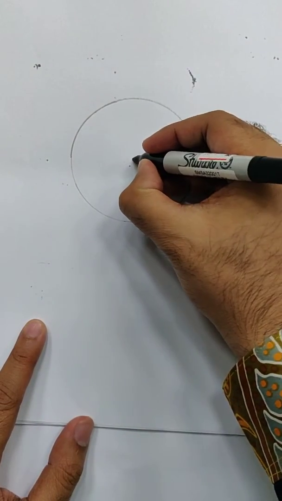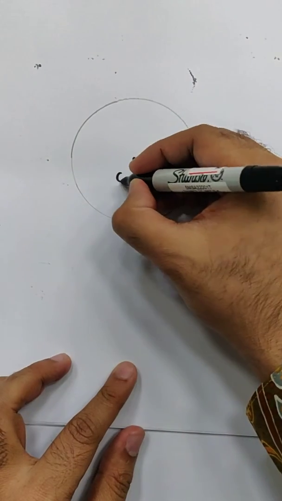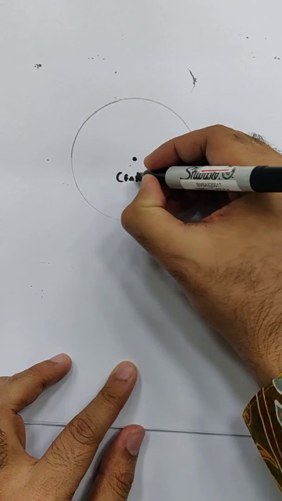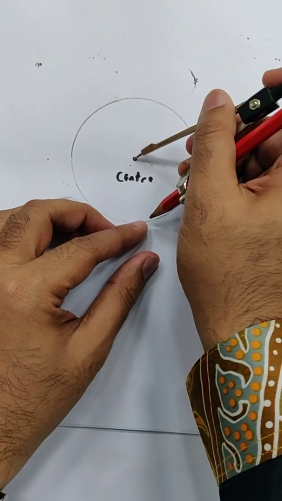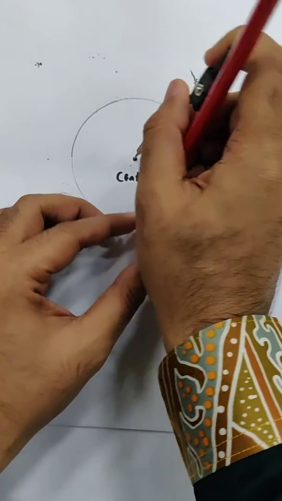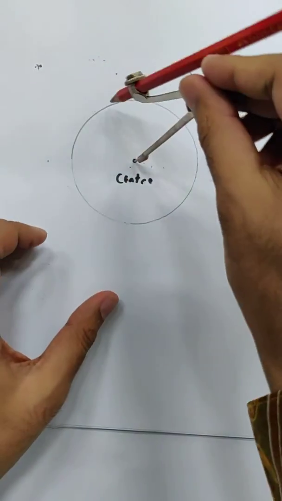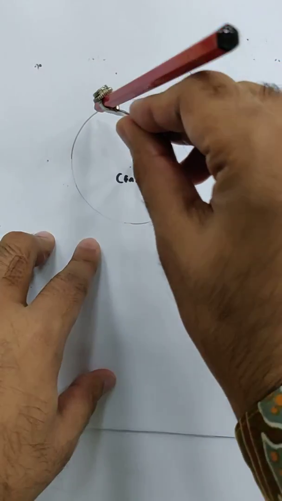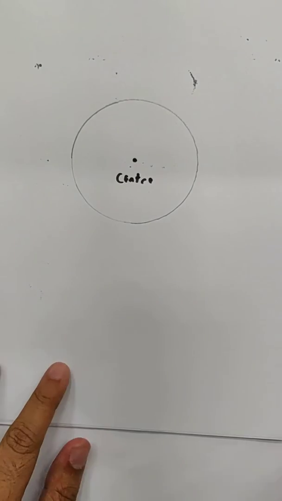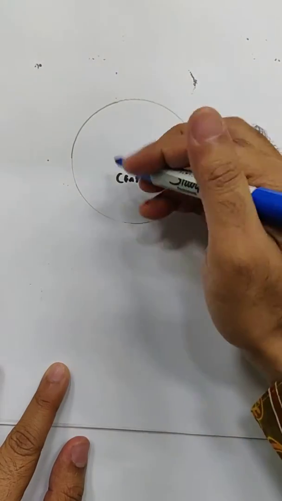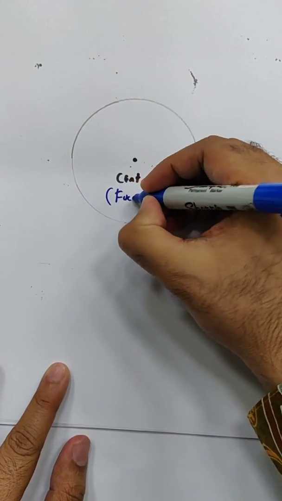Okay, what do you call this point? The center. How did I draw the circle just now? I put these pointy parts at the center, right? And then that's how I draw from there. There's another word for it as well. Just for the circle case, the center is also what we call the focus point.